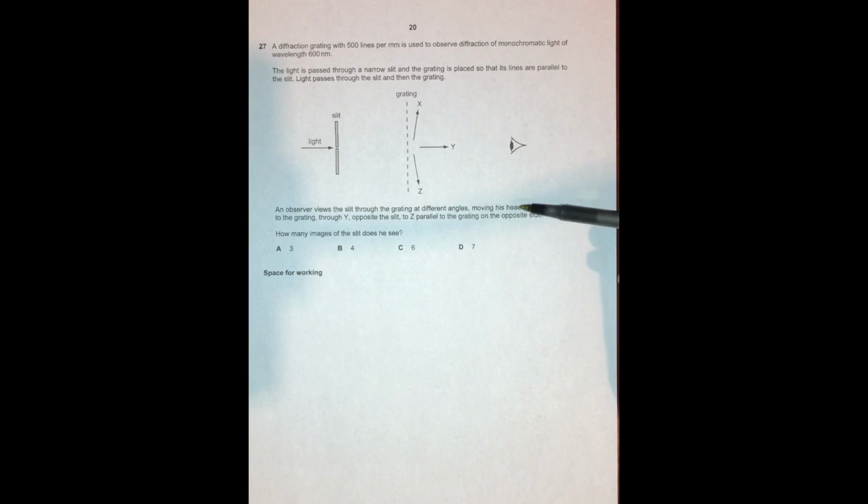Hopefully, as I was reading through that, you were visualizing this creepy floating eyeball on the page moving like this, parallel to the grating. And so really the question seems kind of bizarre, especially if you're just being introduced to the physics of this: how many images of the slit does he see? The observer would be moving their view kind of like this.